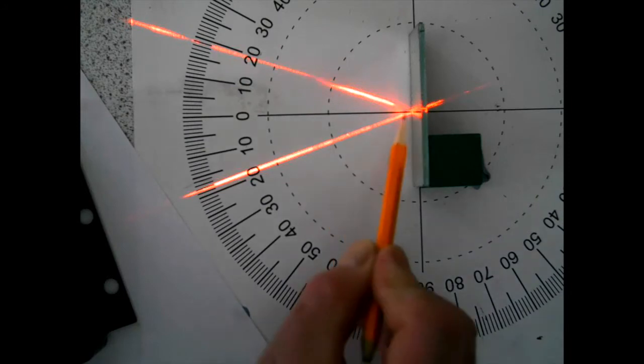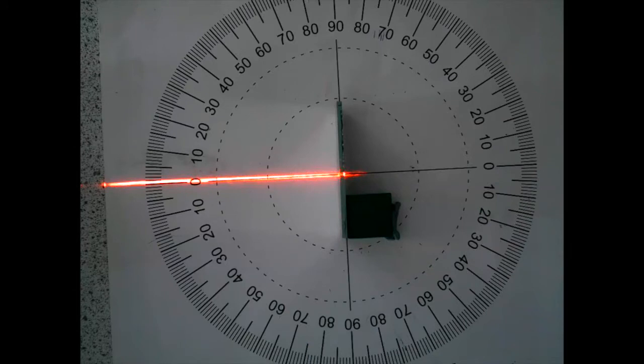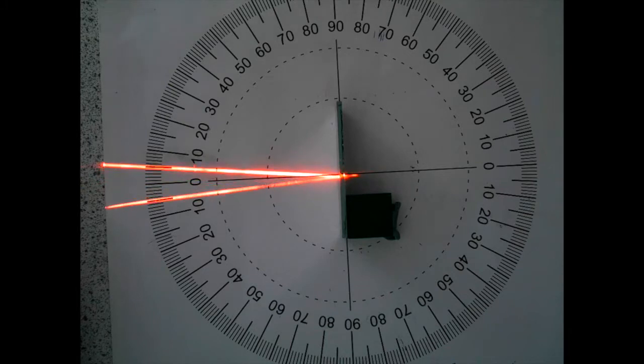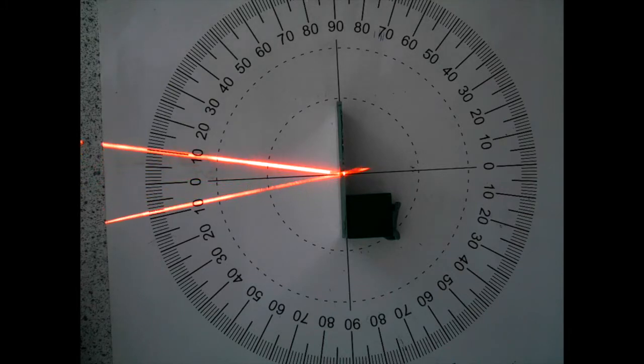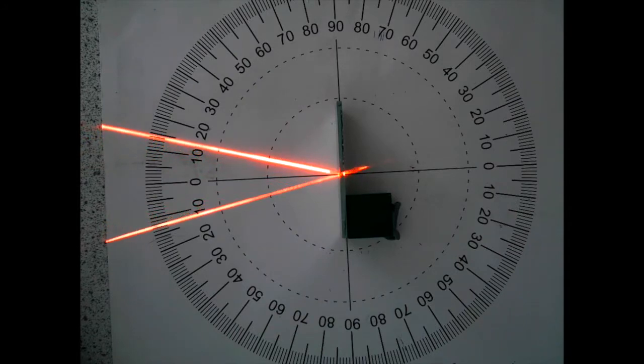The ray is directed right in towards the center of the protractor. As you are viewing this recording of the experiment, you can press pause on your video player when you are ready to take readings. So it's suggested that you take readings every 5 or 10 degrees.